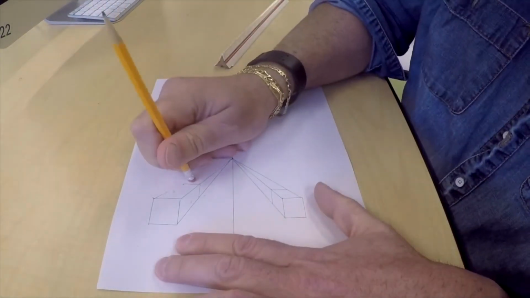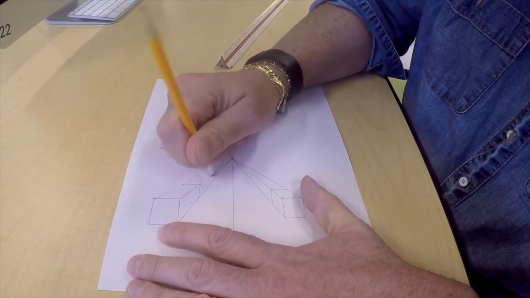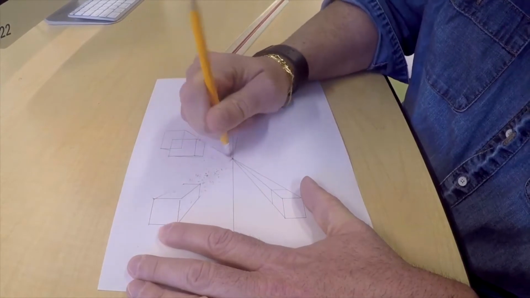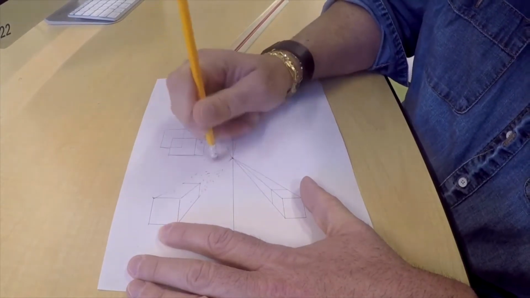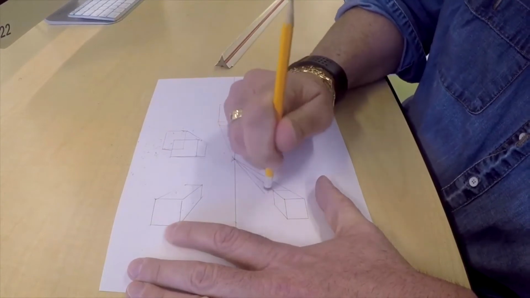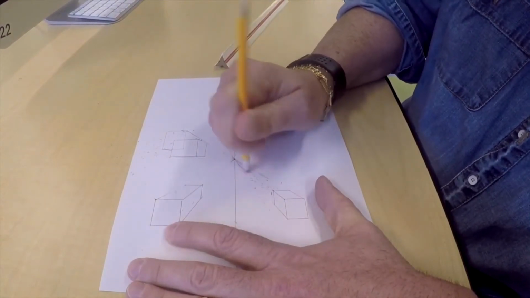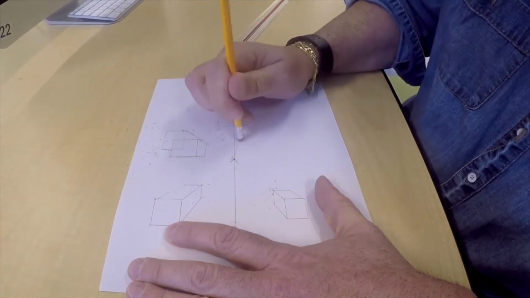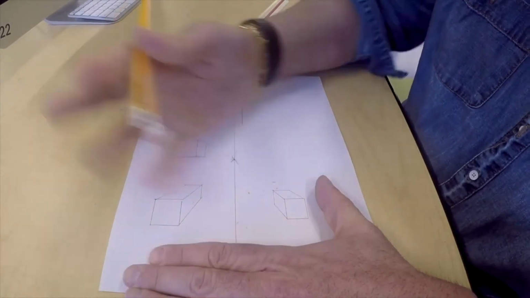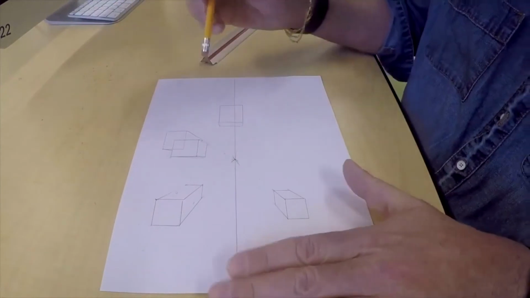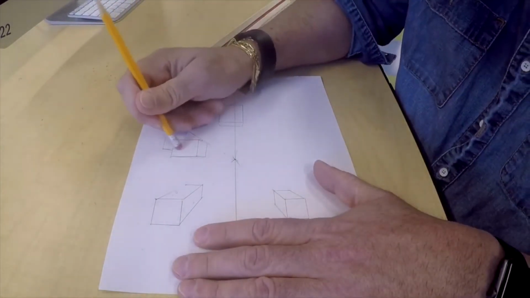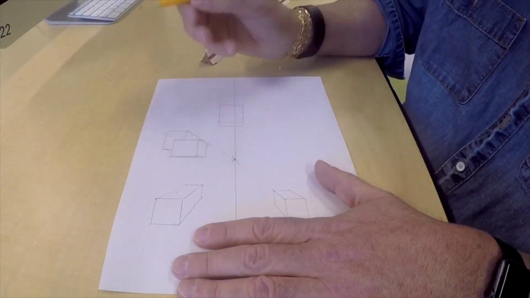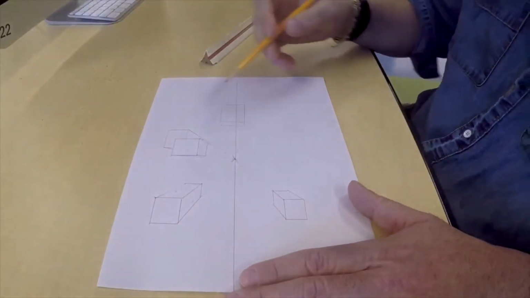Now you need to erase the excess converging lines. You're erasing your excess converging lines. Make sure it's nice and neat. You could leave your horizontal line. So there you have your 5 boxes. This one I want to make sure that this is behind it. So I'm determining this box is in front of that box. Alright, so there's your 5 boxes.